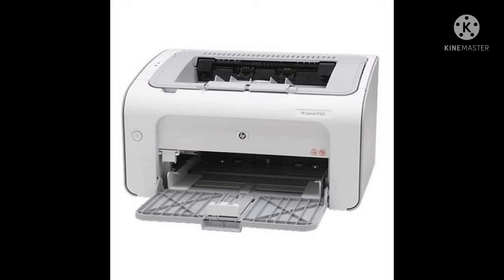Printer. A printer is used to print on paper what you see on the monitor. It can print words, numbers, symbols, and pictures. It can print in color or in black and white. The printed paper is called the printout or the hard copy. There are many types of printers. The most commonly used printers are dot matrix printer, inkjet printer, and laser printer.